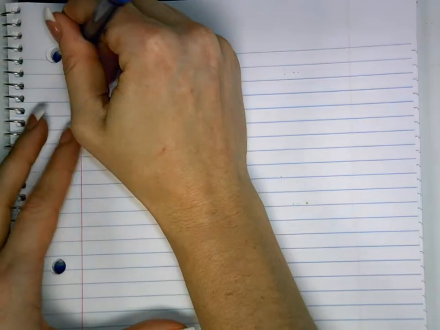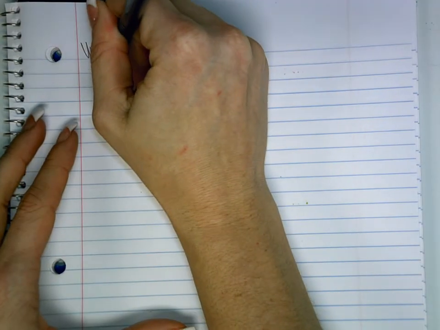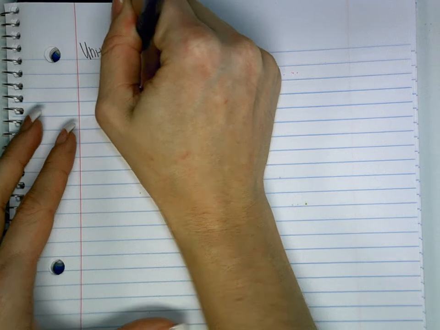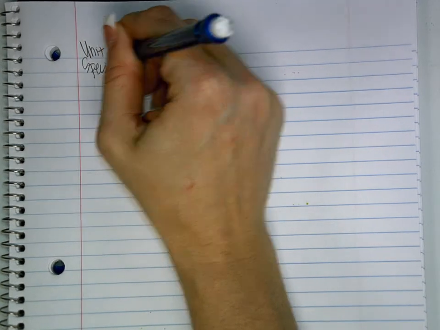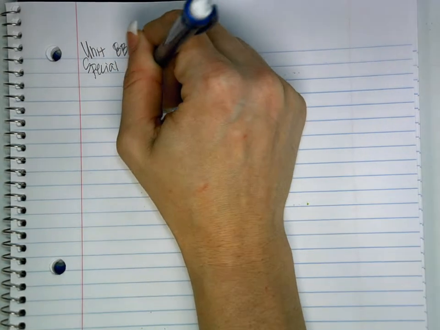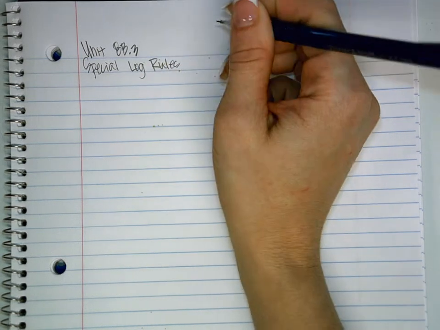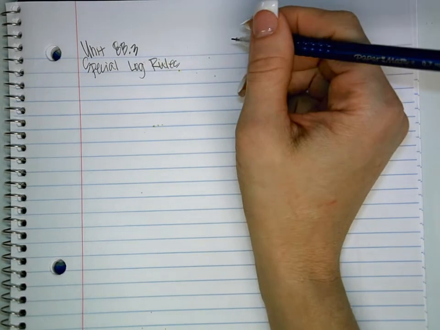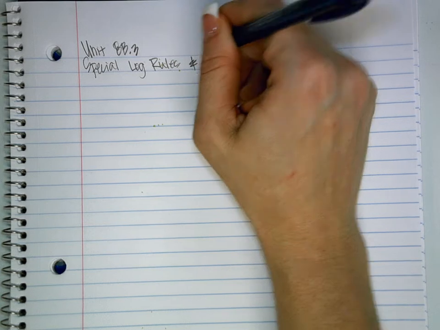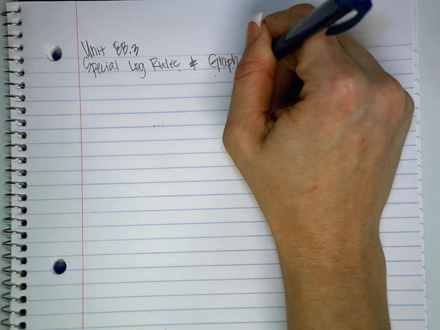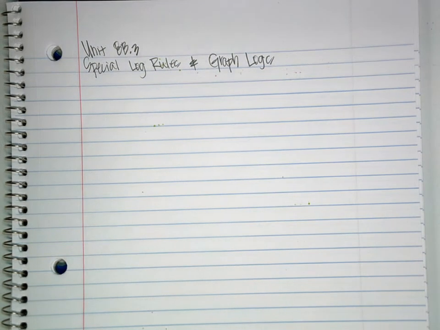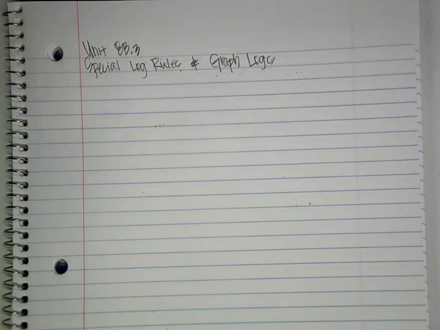Okay, so we are on Unit 8B.3, and what we're going to be working on today are some special log rules and graphing logs.